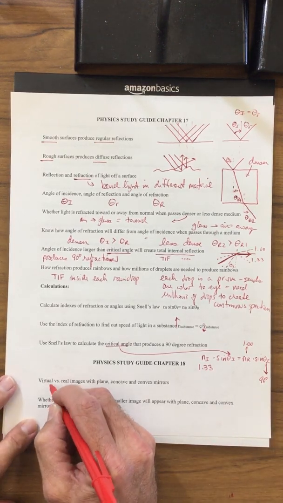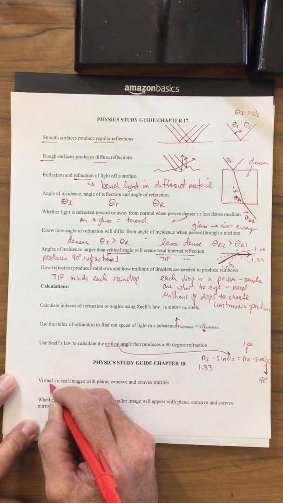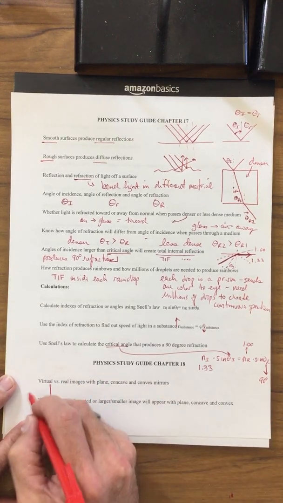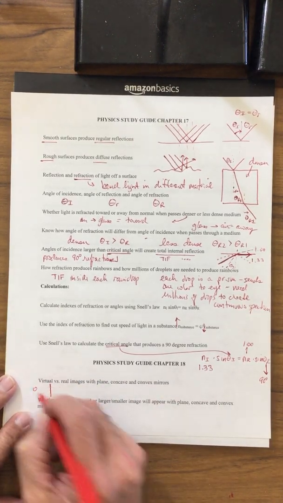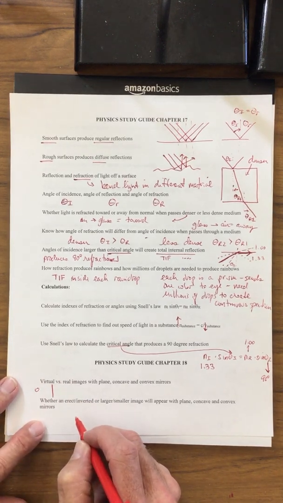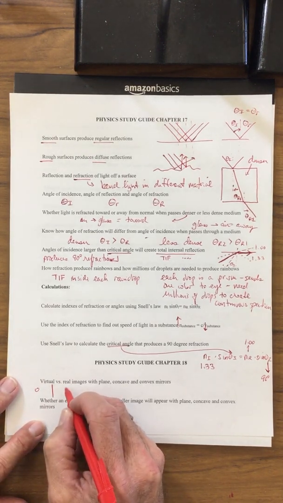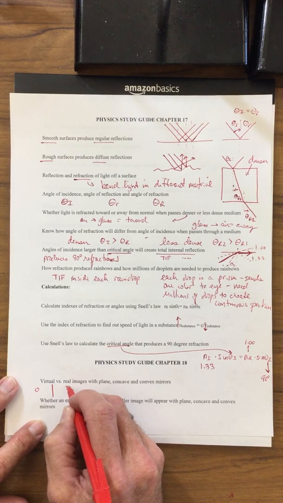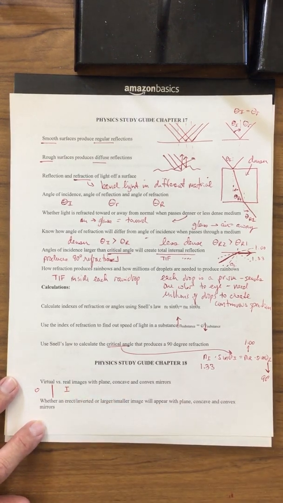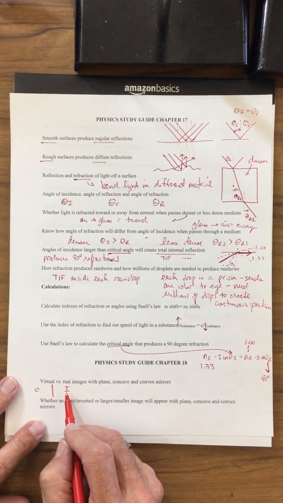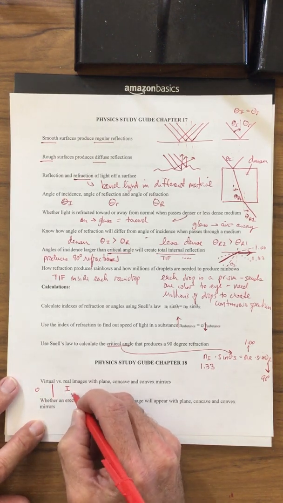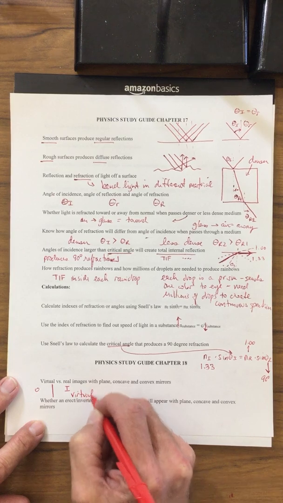So plane mirror, if you remember, is a flat mirror. And if your object is over here, your image is actually going to be on the inside. This is section 18.1. So always, always, always with a plane mirror, you're going to have a virtual image.